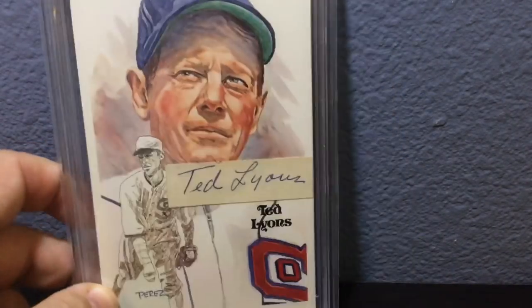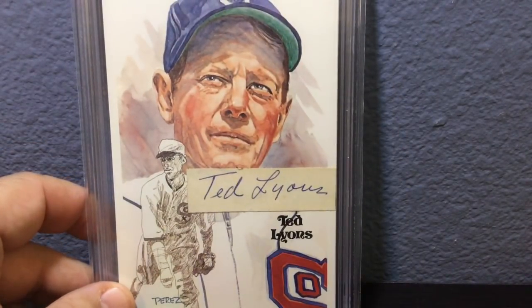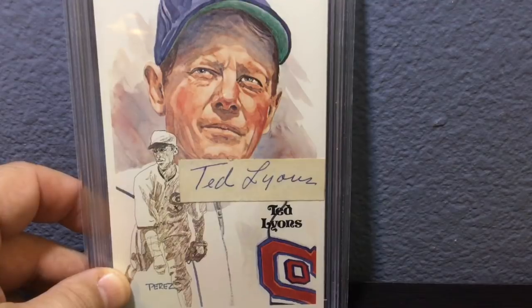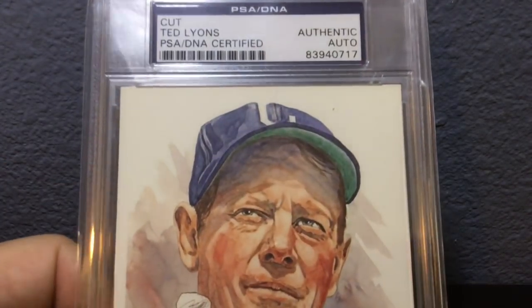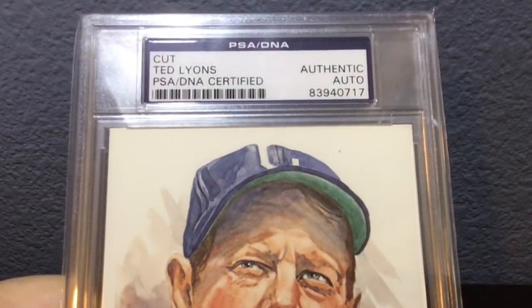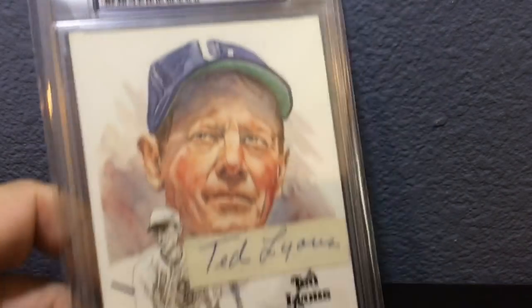It is a Perez Steele, and I'm going to have to move this around a little bit. It's a cut auto of Ted Lyons, Perez Steele. It's slabbed PSA DNA authentic right there, and really cool.